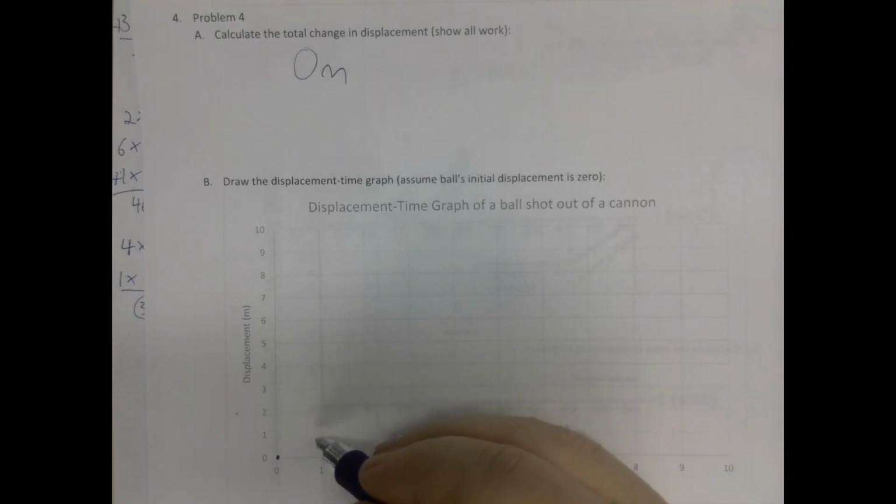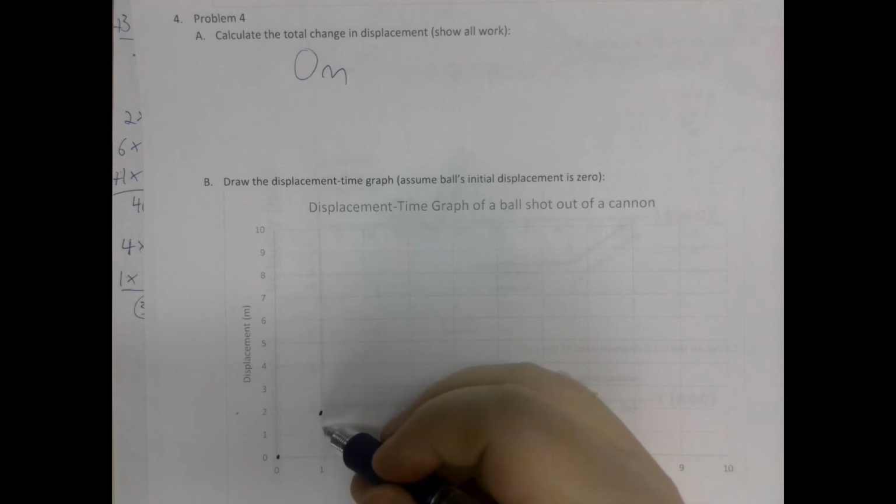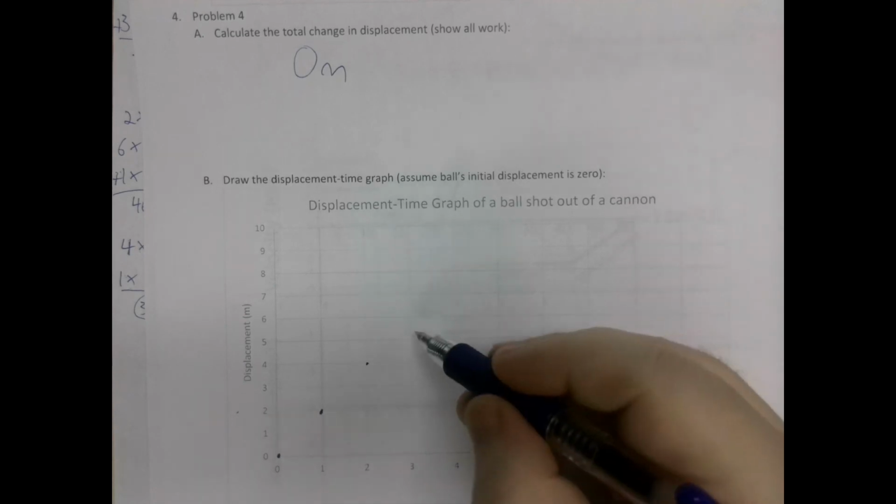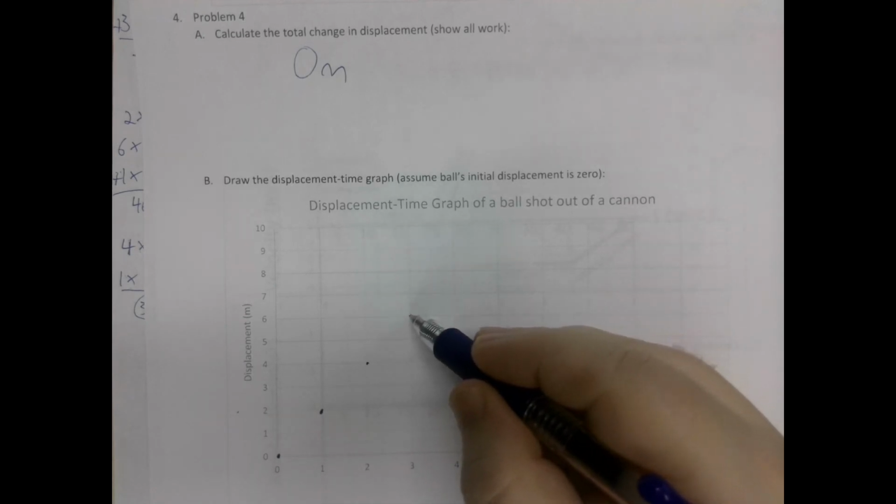So during the first 3 seconds, our displacement is changing by 2 meters every second. So we go up by 2 over by 1, up by 2 over by 1, up by 2 over by 1. And this would be a straight line.